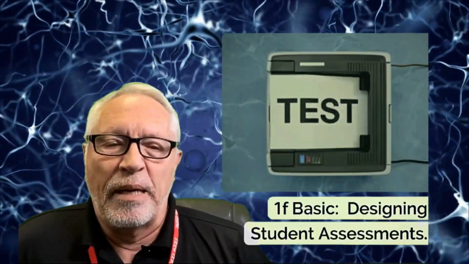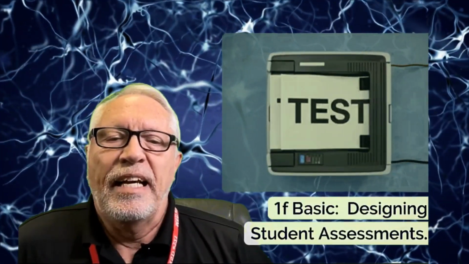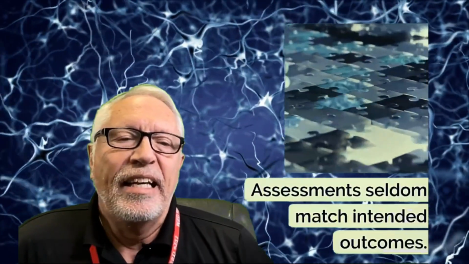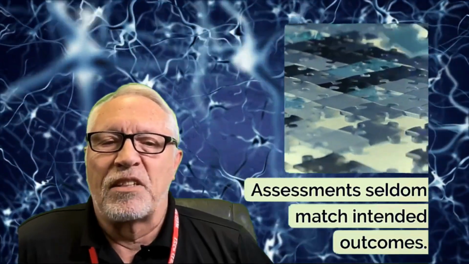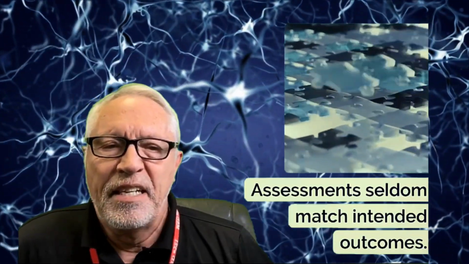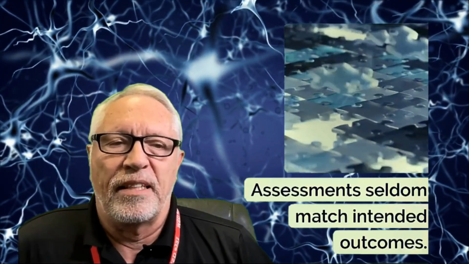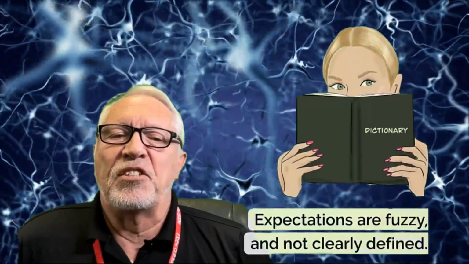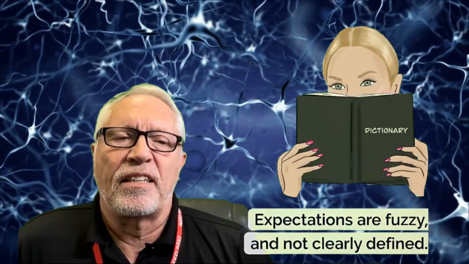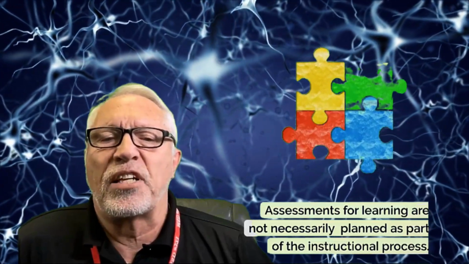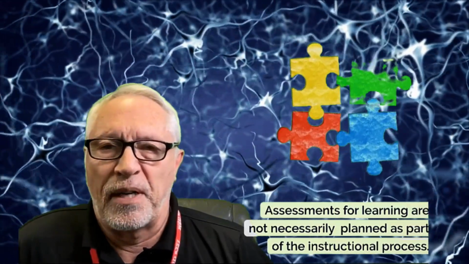Today we're talking about designing student assessment. Element 1F, we're looking at the basic level. At this level, assessments seldom match the intended outcome. They are scattered pieces of the puzzle rather than aligning in that regard. Expectations are fuzzy and they're just not clearly defined. Assessments for learning are not necessarily planned as part of the instructional process.